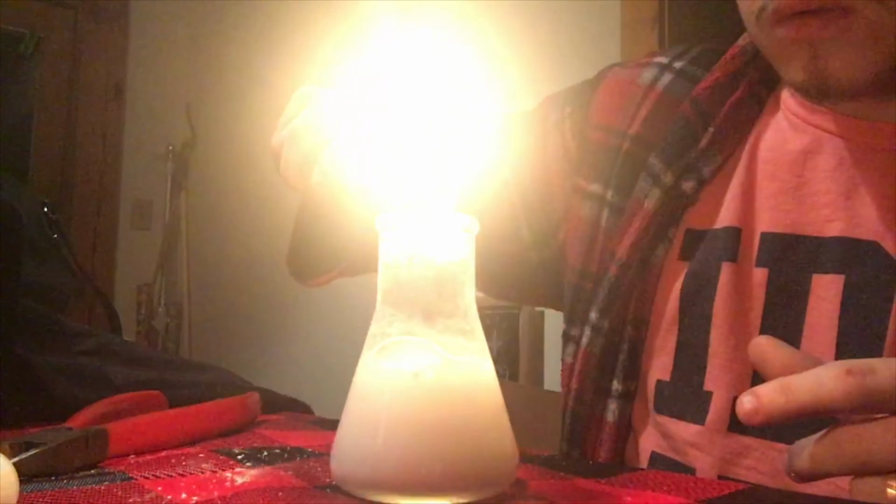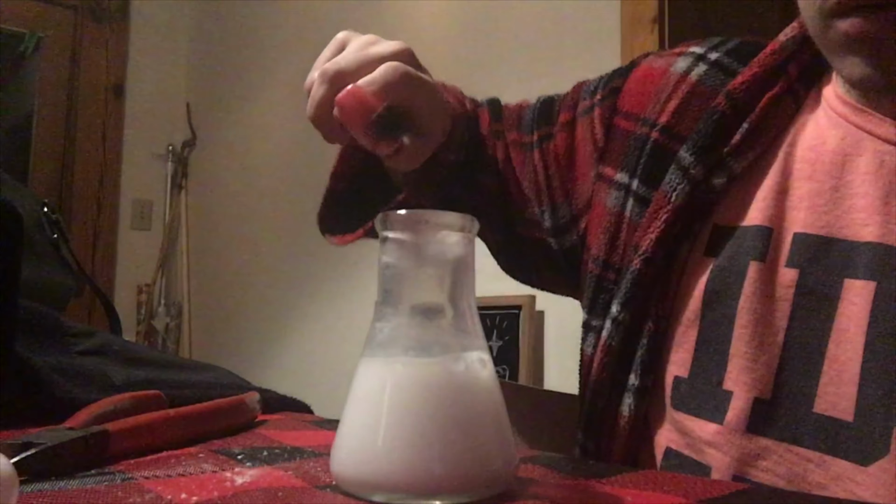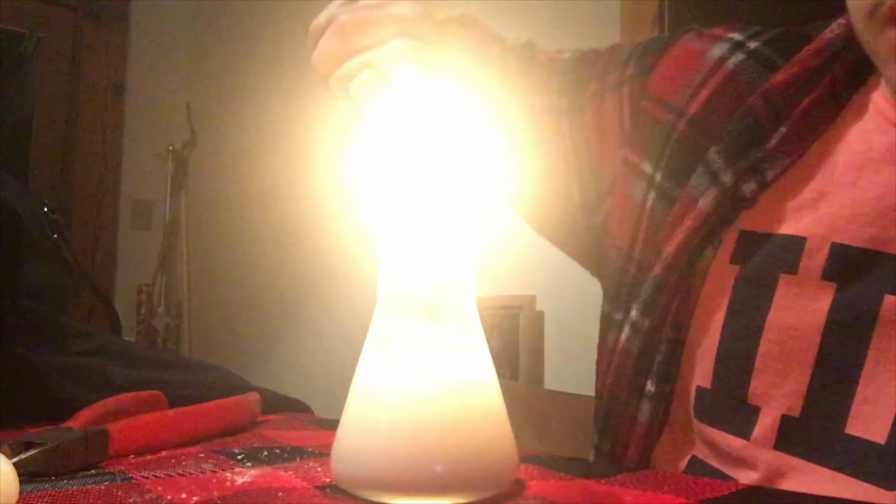But it's not. It doesn't smell like milk at all either. So, another little piece. I don't know if this is clearly showing up, but let's see if we can get some of these scraps.